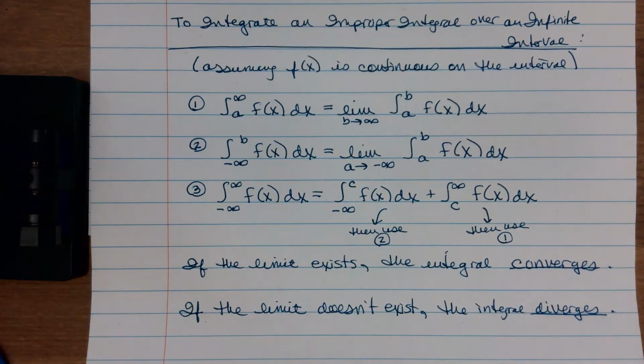Maybe my limit will be infinity or something. Then I'd have to say the integral diverges. Let me show you how to work with this.